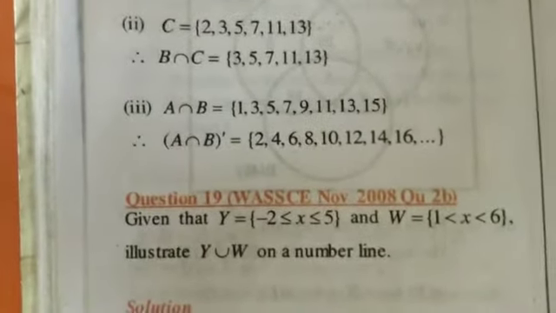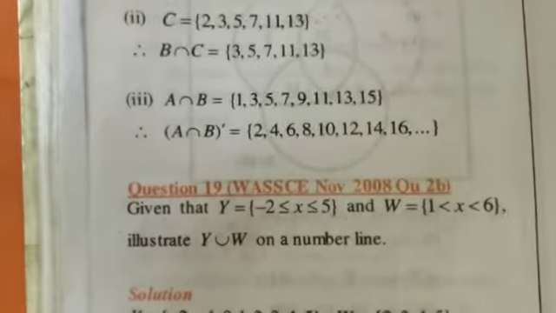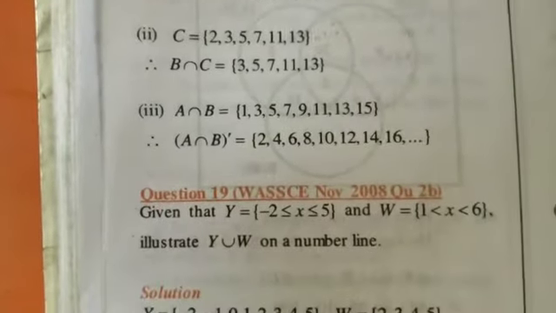So this is a past question, and the book is A Plus series, so credit to A Plus series. Alright, so let's dive into the solution and see.